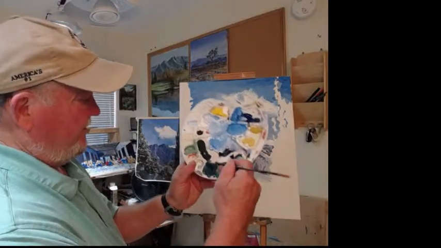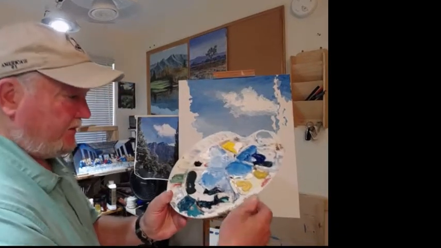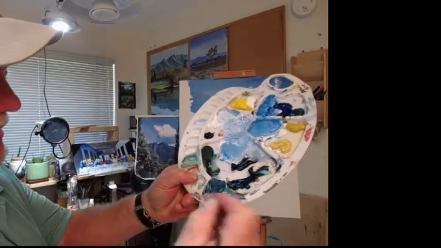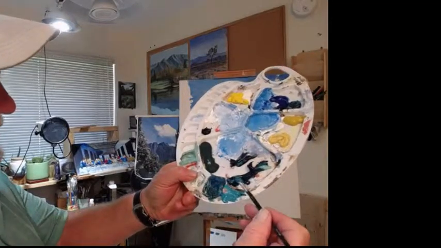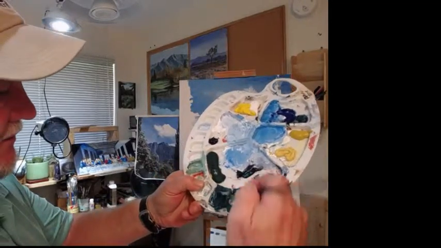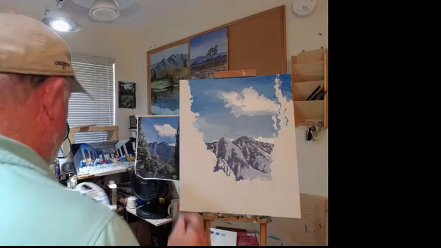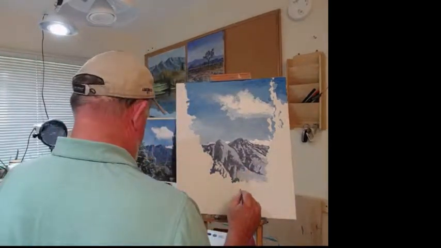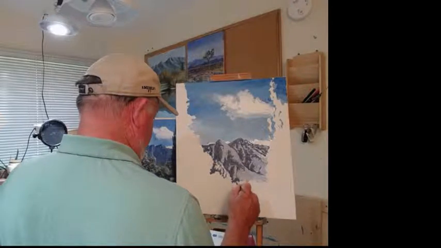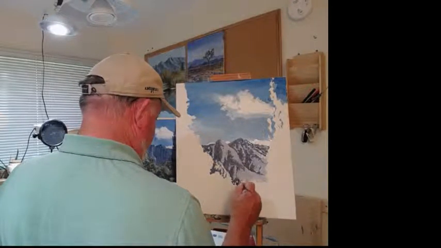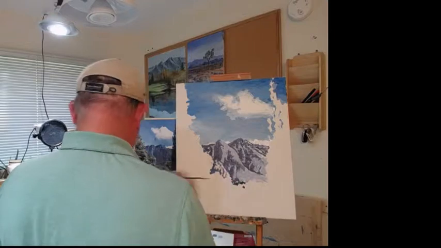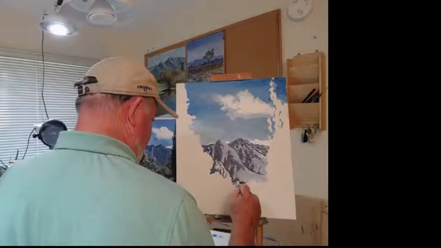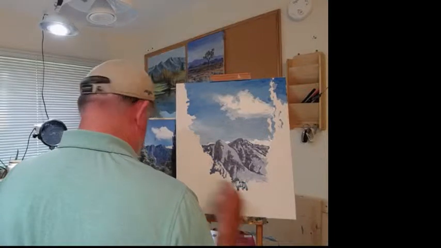You probably can't see it too well, but here's the color schemes right there. This is my Hooker's green with some white. Here's my phthalo green with some white and Payne's gray. That is what I'm going to go with to start stippling in some of the greens down here. It's too dark right now, so I can fix that. Put a little white in there as I go.